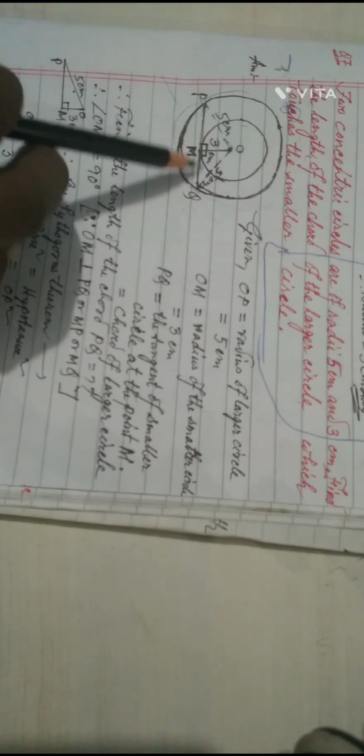What is a concentric circle? Concentric circles mean all the circles have a common center, that is here O. O is the center of the smaller circle, O is the center of the bigger circle, and that's why from O the radius will be 5 centimeter, OP and OQ. And OM is the radius of the smaller circle, that is 3 centimeter.